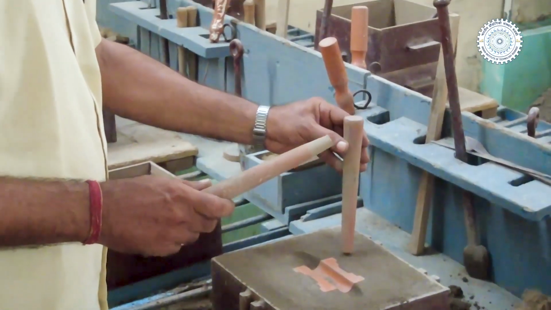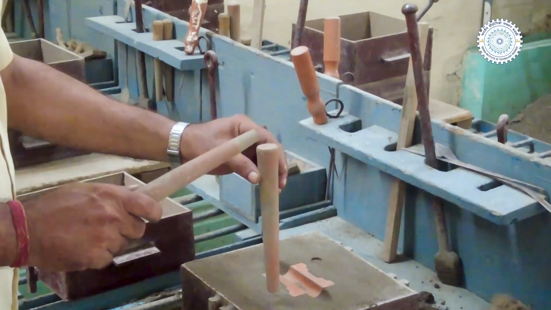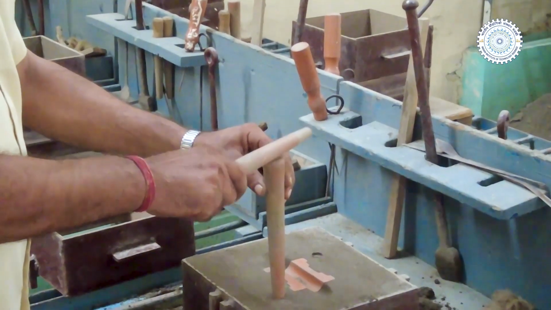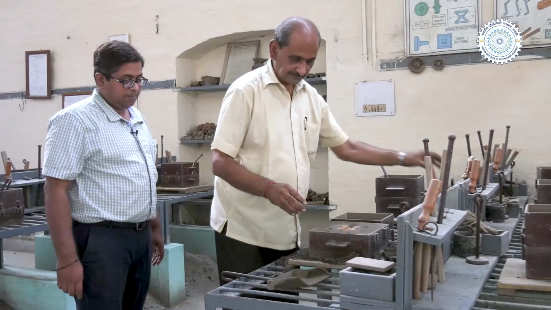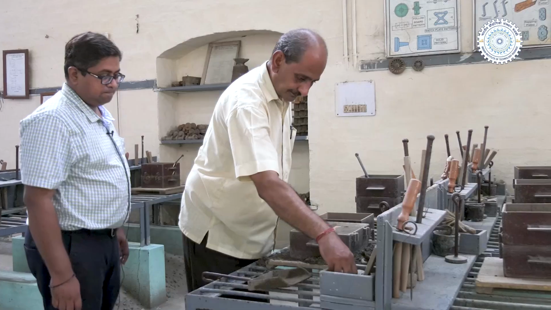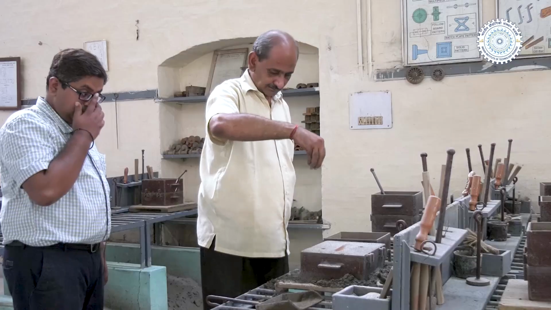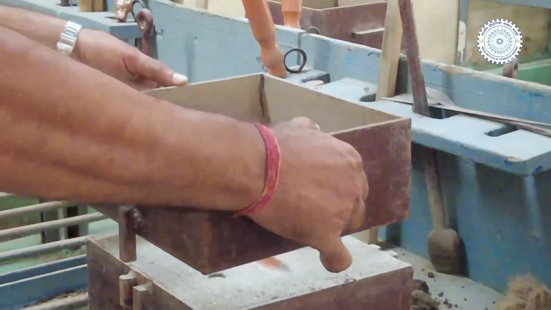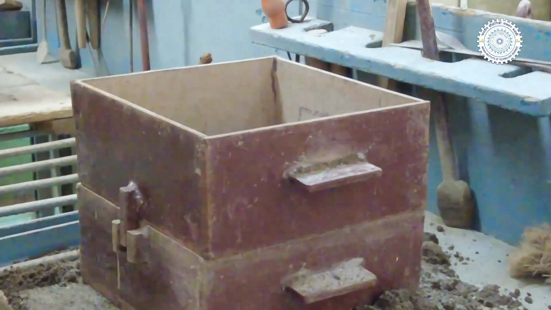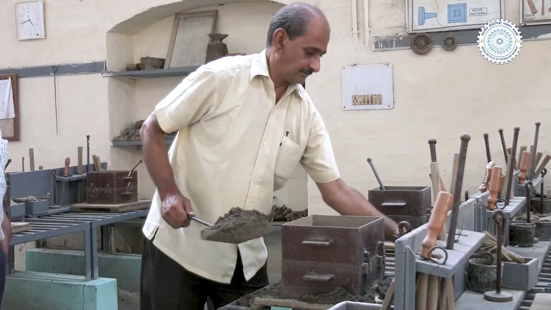Now you need to have a sprue and runner. So these positions are marked. Again we are using parting sand. Then put the cope on the drag. Again pour the sand into the cope box.